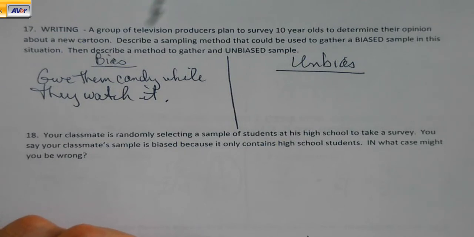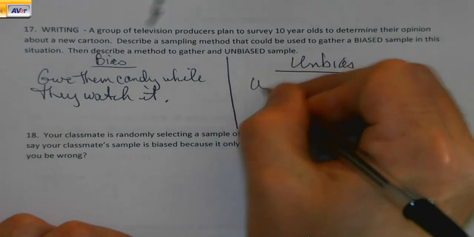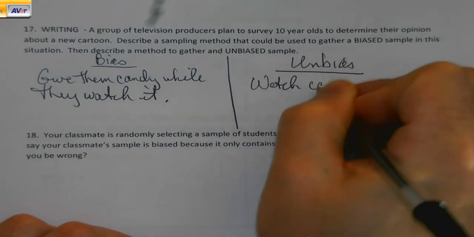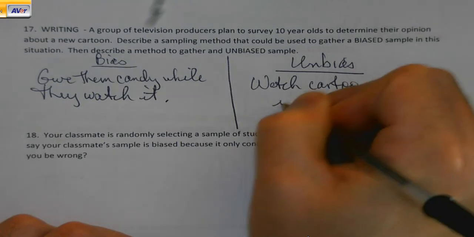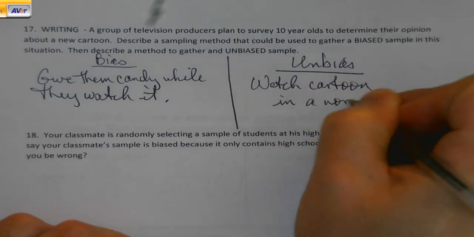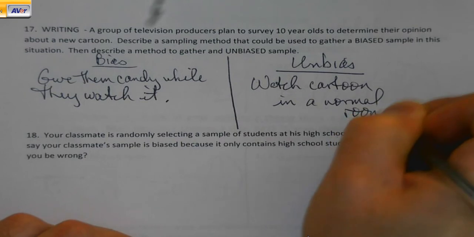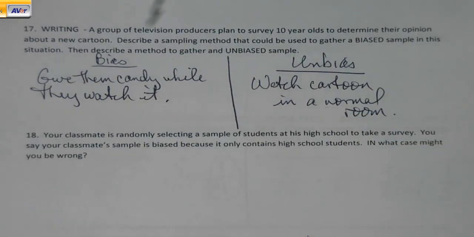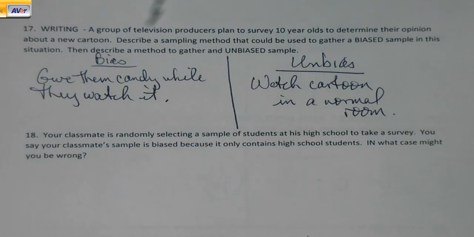10-year-olds are pretty honest. So maybe it's just, you know, just watch the cartoon in a normal room. Watch the cartoon in a room without adults telling them what to think or something like that. But there's not a whole lot I'd have to do, because you're right. Yeah, 10-year-olds typically will tell you what they think. So I'm not looking for anything fancy here where you've got to come up with an entire plan and it's this and it's that. You don't have to go into all that. But just enough to say, here's how I could kind of get them to think a little bit.